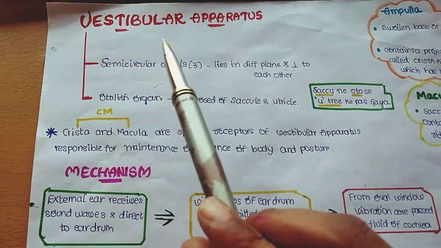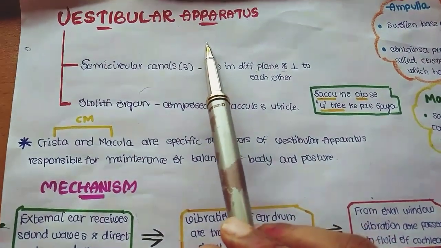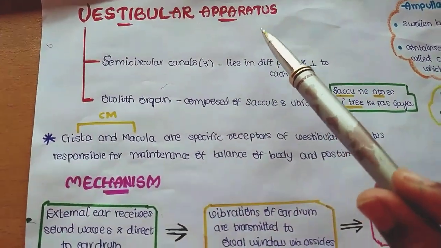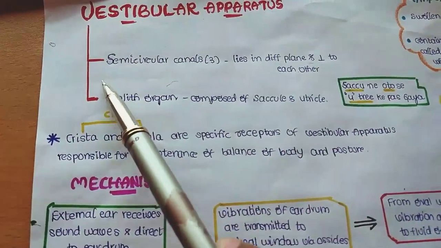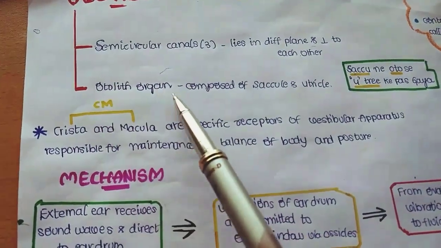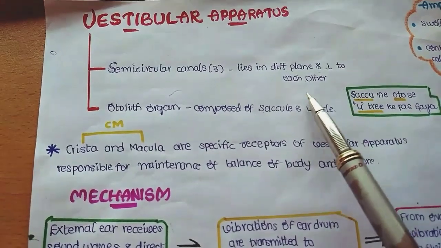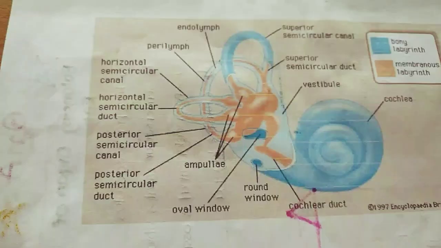Inner ear also contains a complex system known as vestibular apparatus, which is influenced by gravity and movements, and it is located above the cochlea. It is composed of 3 semicircular canals and an otolith organ. 3 semicircular canals lie in different planes and perpendicular to each other.